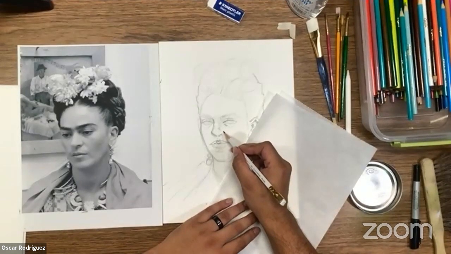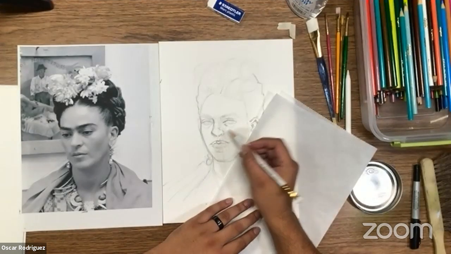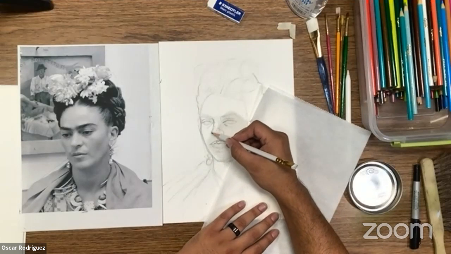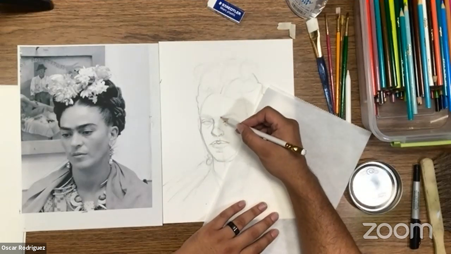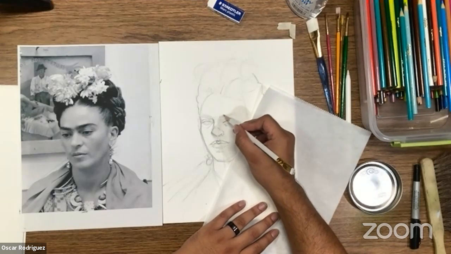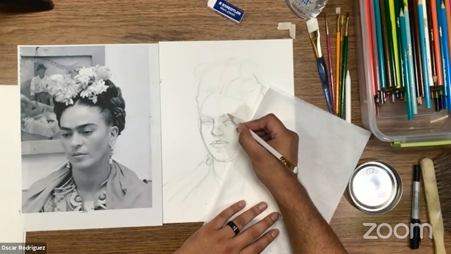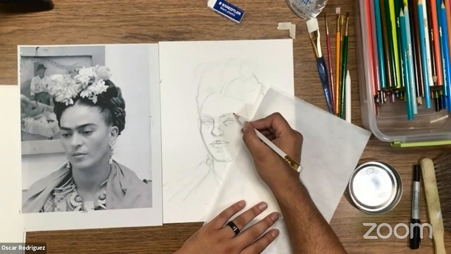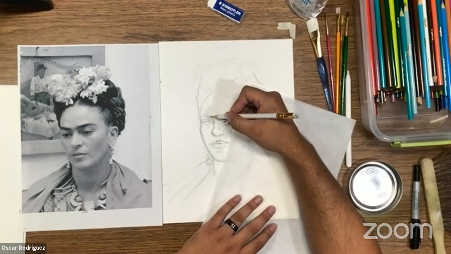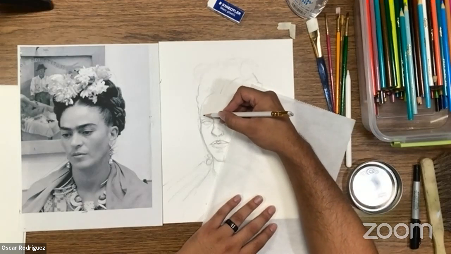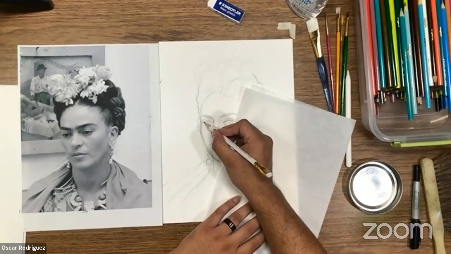Get your portrait down as best as you can before you start pushing it all the way. It's easier to fix little mistakes at the beginning, because we haven't invested so much time in it. But once you start painting it, or drawing it or coloring it in with color pencil, you've already invested in it. You're committed to it.